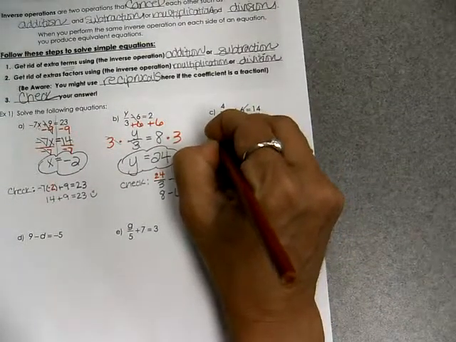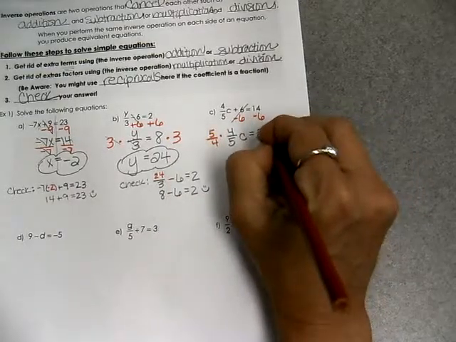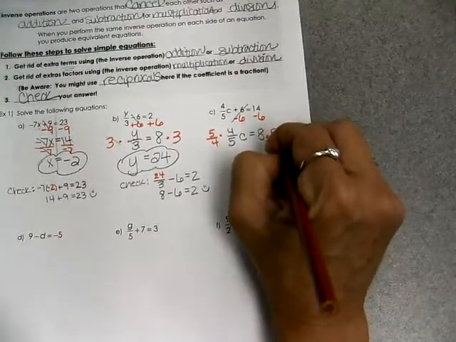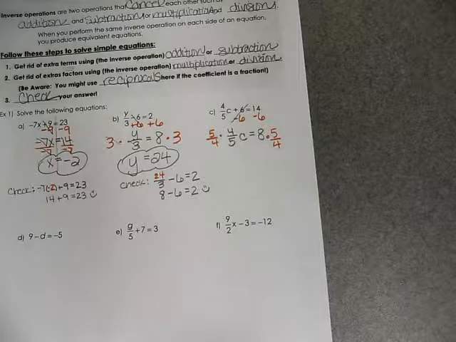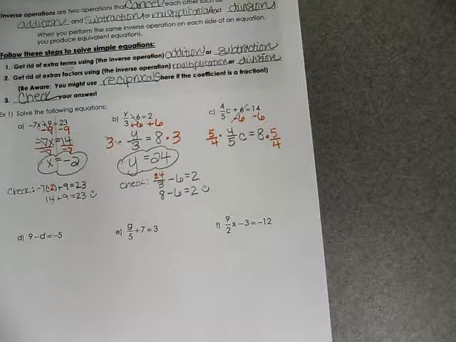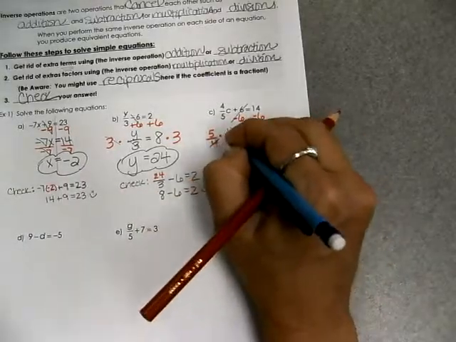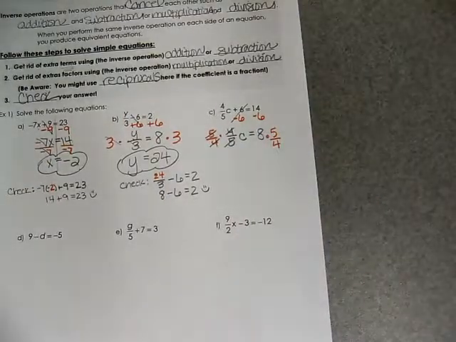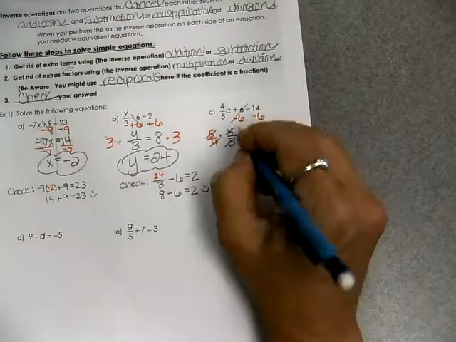And it makes it a lot easier to simplify, particularly the other side. So I'm going to multiply both sides by the reciprocal. Do you see how everything on this side cancels out? And then we're just left with C.